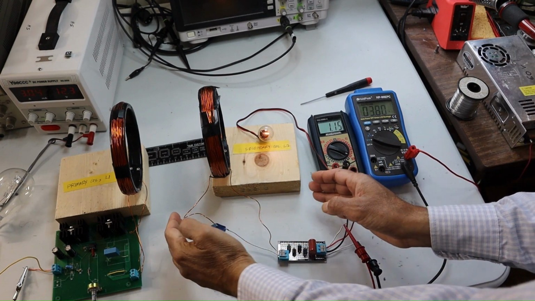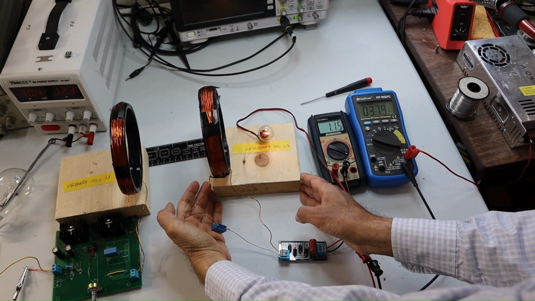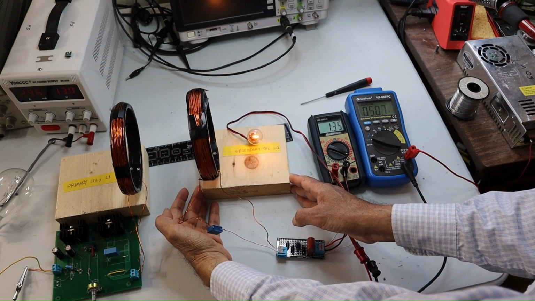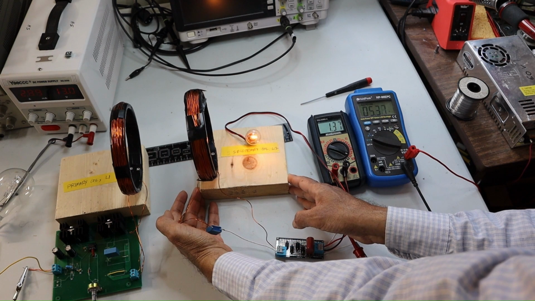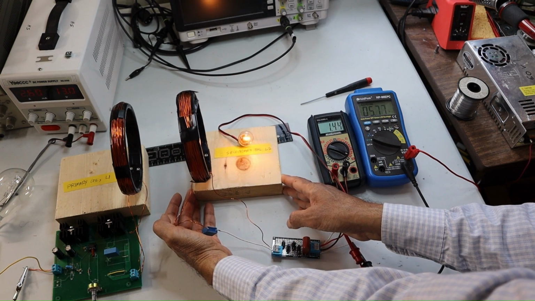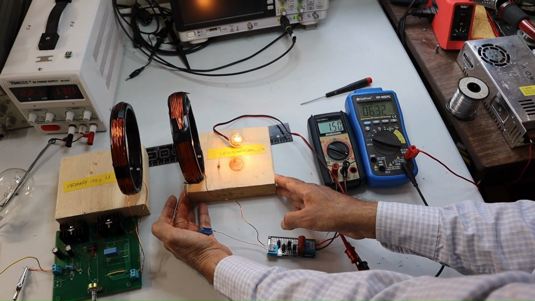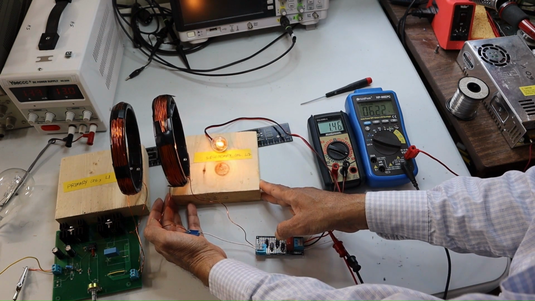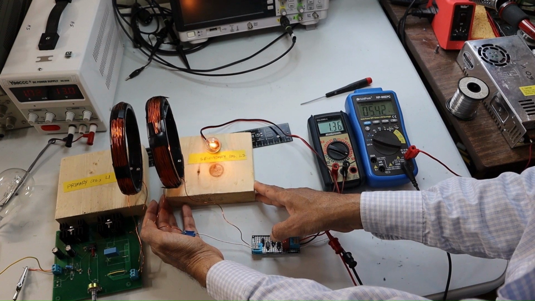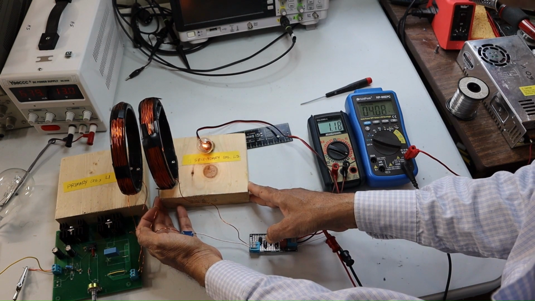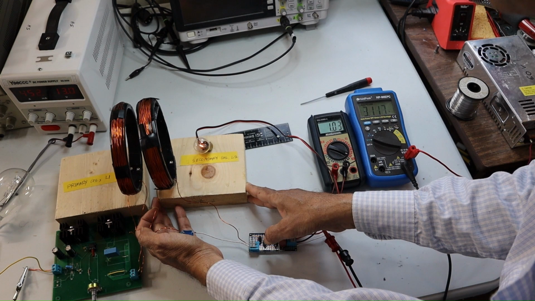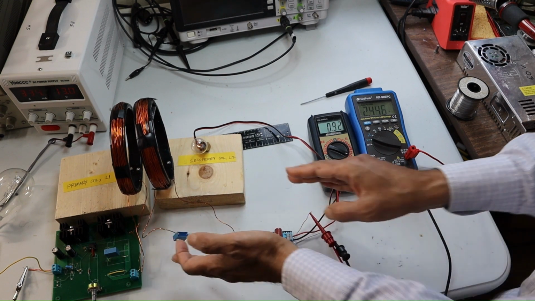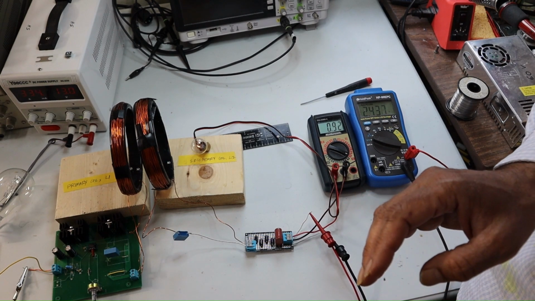So now I connected the 12 volt lamp at the secondary, and as you can see, as the distance is getting closer the lamp is getting brighter. I'm measuring the voltage and current at the output, and at a certain distance you can see that the lamp gets dimmer. So I'll explain the situation later.